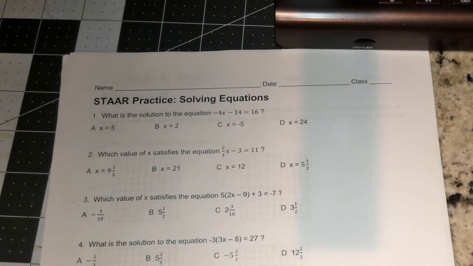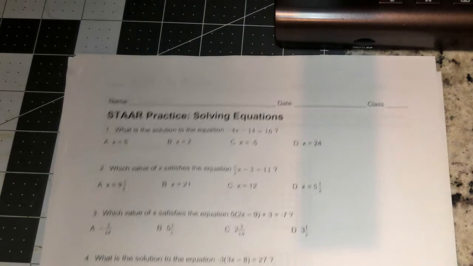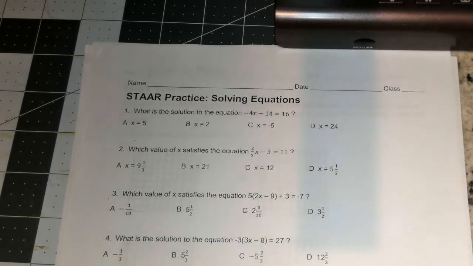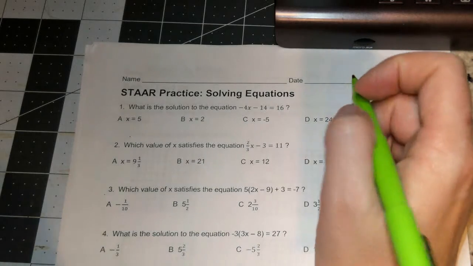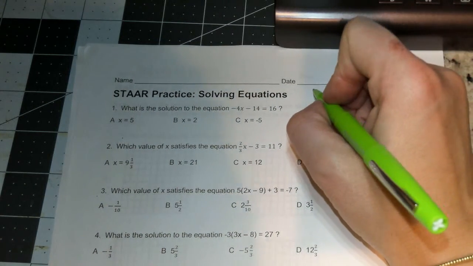So this is just solving equations, and the good news is it's just these 8 problems. So we're going to do all of them today. All you're doing here is solving for x. Okay. Remember, write these notes at the top.